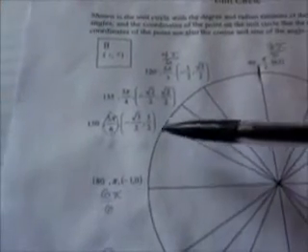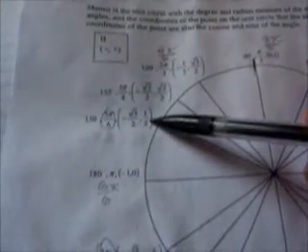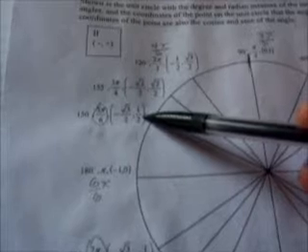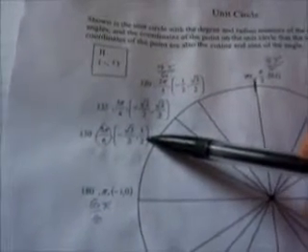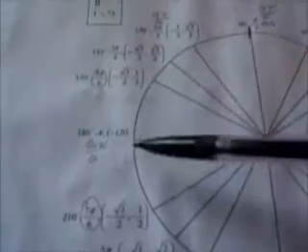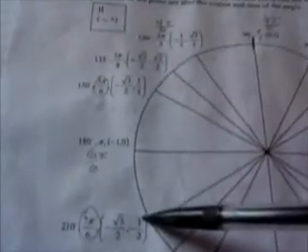Okay, so it's going to be over on this side, and we can see that at 5 pi over 6, it's negative root 3 over 2, because it's the x value. We remember that cosine is the x value. And also at 7 pi over 6.